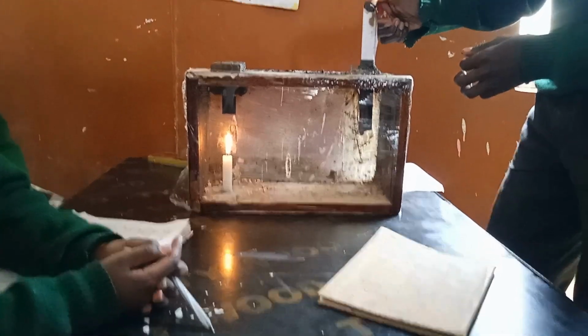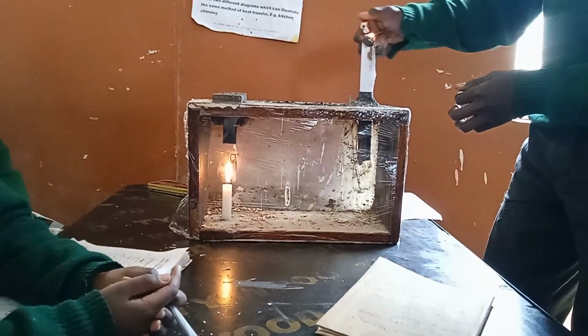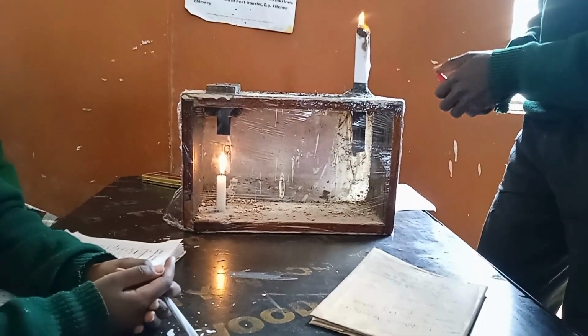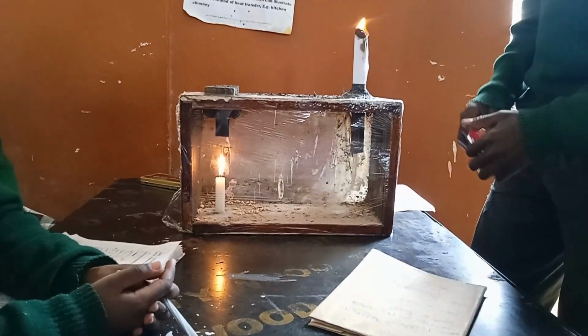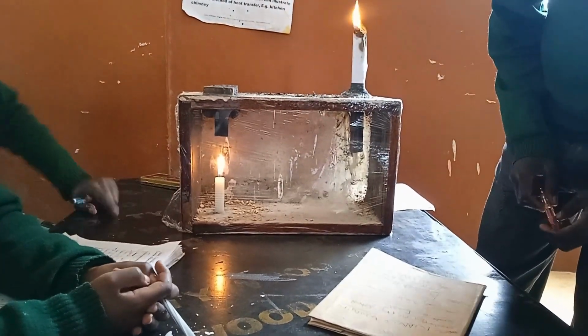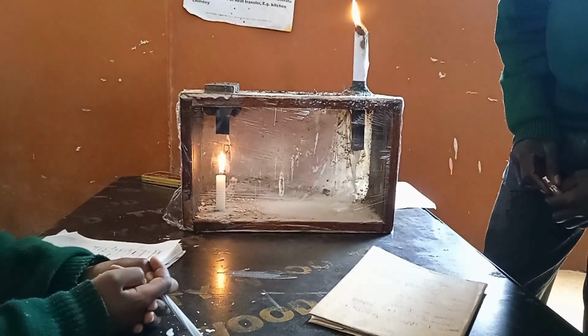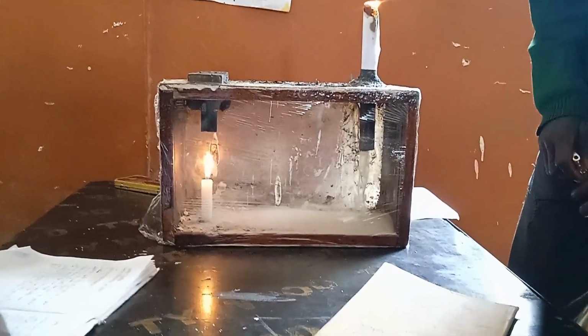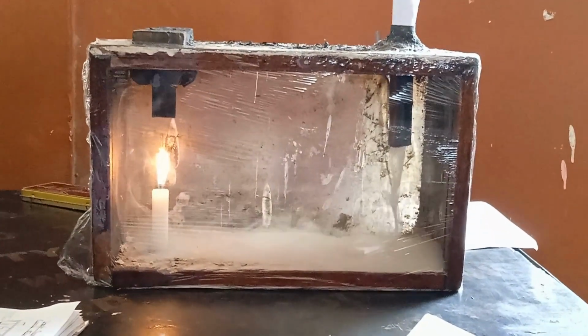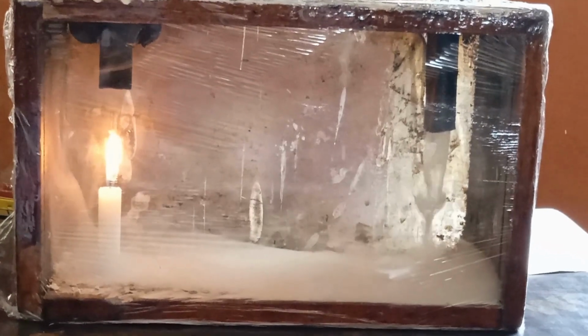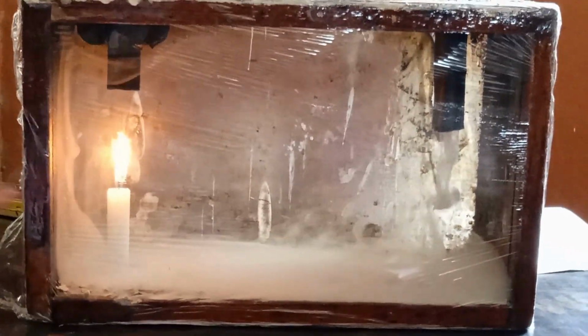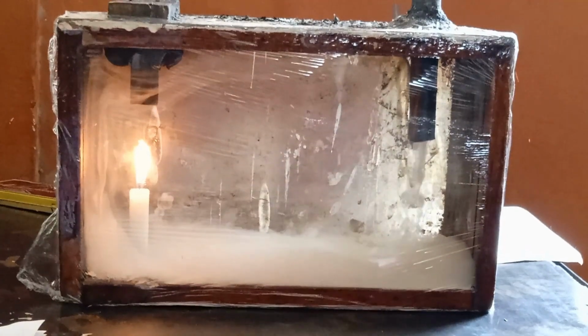Why exactly do we see this? When houses are built, we normally have ventilation holes on top of windows or on top of doors. There are some small holes that are normally put there. They actually help to cool the room. Because when it is very hot during the day, we open the windows and we open the doors.